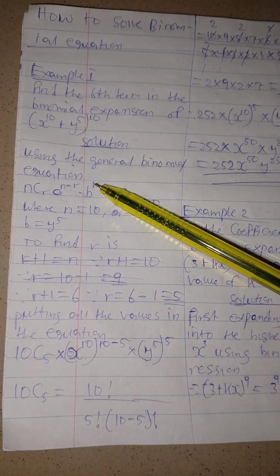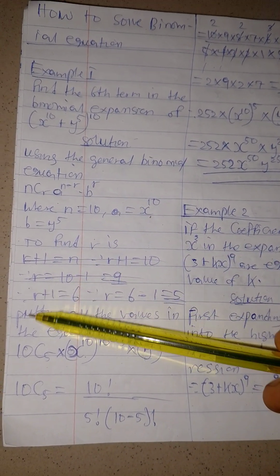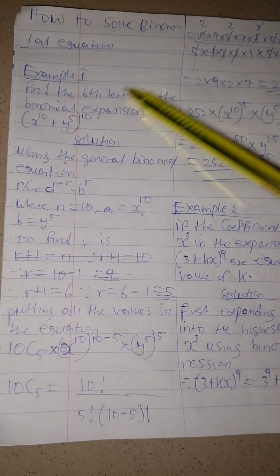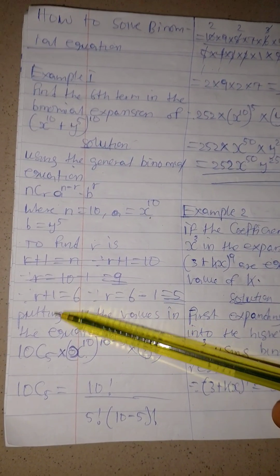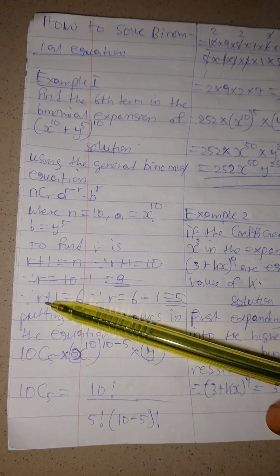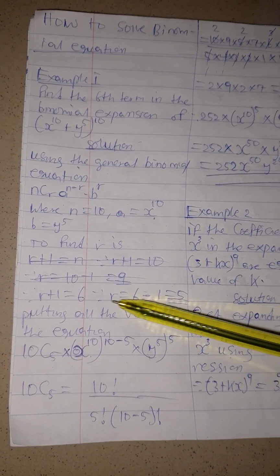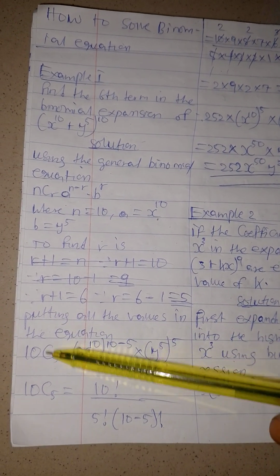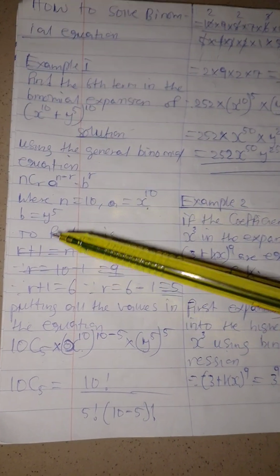Now to find r, r plus 1 is equal to the term you are asked to find. The term you are asked to find here is the 6th term, so r plus 1 is equal to 6. Making r the subject, r equals 6 minus 1, which gives you 5.